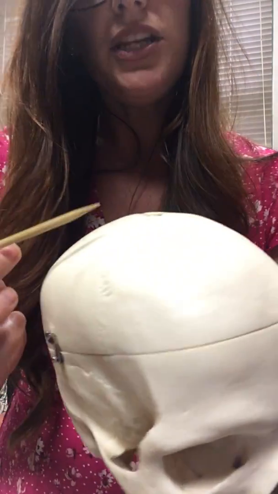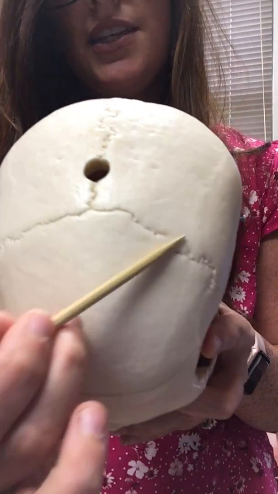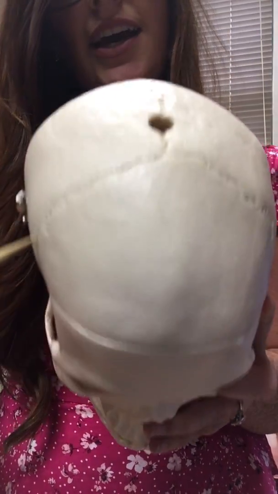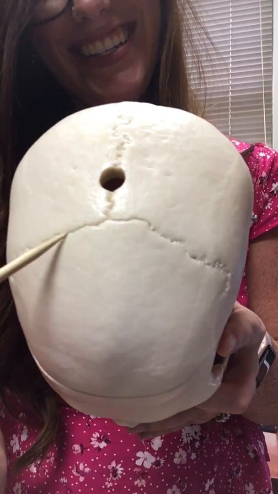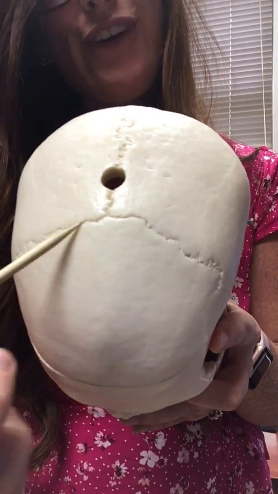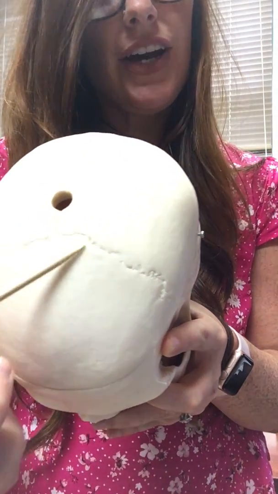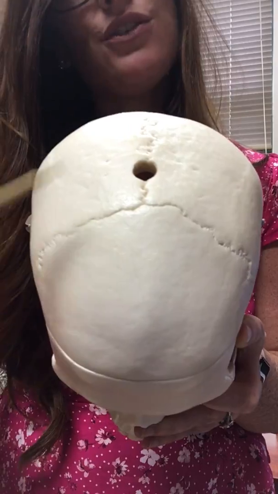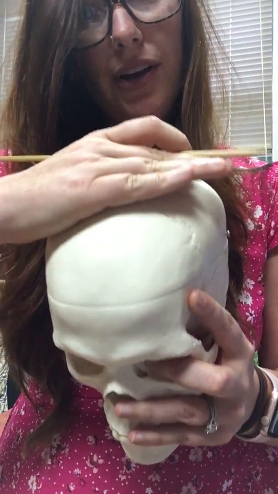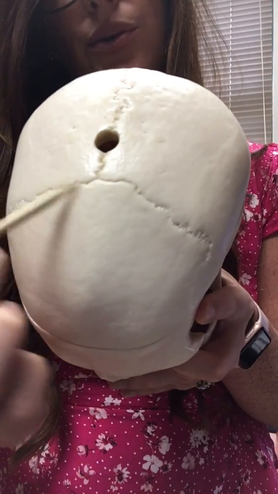What we notice on these are the sutures. You see this big crack coming across here? This head is not cracked open; this is what your skull actually looks like. This is the frontal, or the coronal, suture. The coronal suture joins the frontal and the parietal bones. Coronal, I think crown, and a crown would sit on the top of your head. That's how you can remember coronal suture.